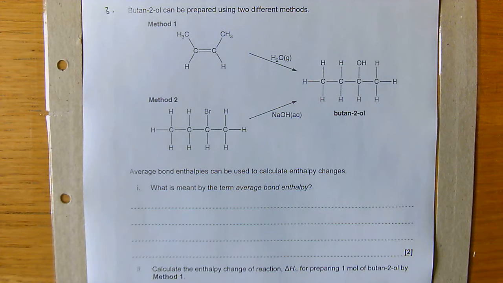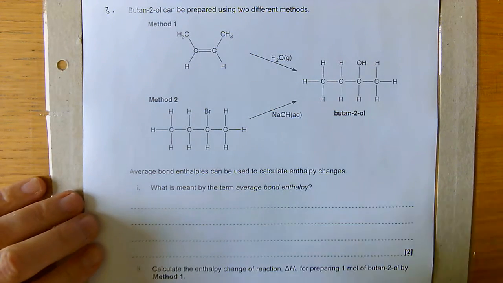First part of the question is fairly straightforward. It's just a recall of a definition. So it says what is meant by the term average bond enthalpy. Really important that you learn your definitions. There's 2 marks here just for remembering a definition, but even more than that, you will then be using these definitions in calculations, and if you can't remember what they are exactly, then you're going to struggle with the calculation questions as well. So what is meant by the term average bond enthalpy?